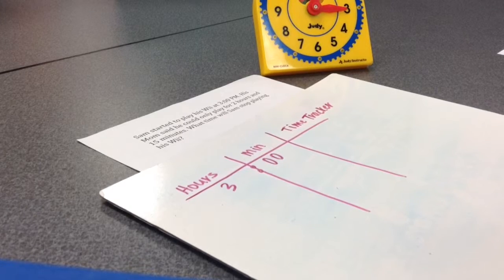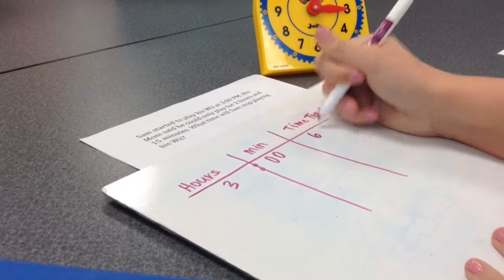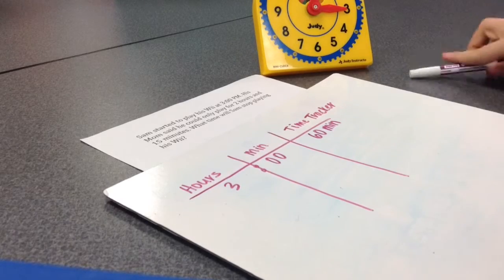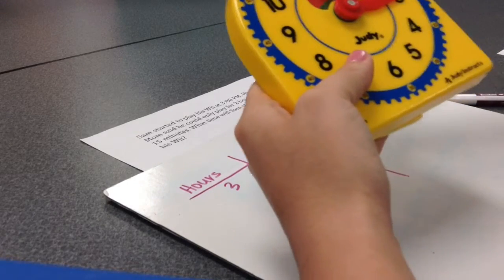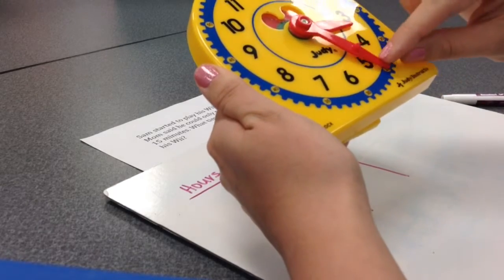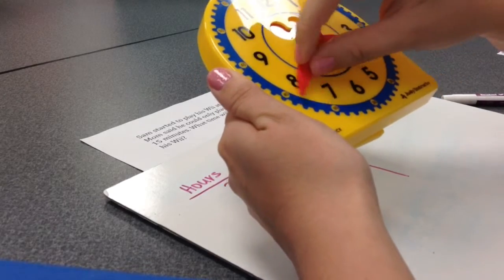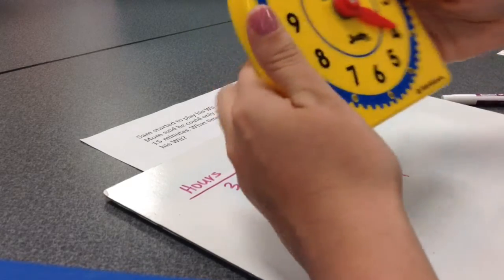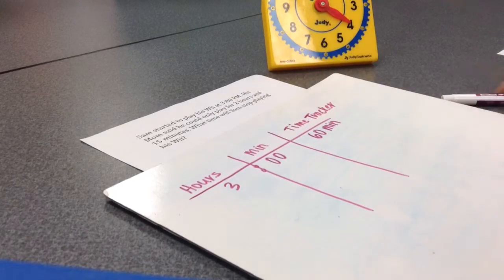His mom said he could only play for 2 hours and 15 minutes. So we know that 60 minutes is the same as an hour. So if we add 60 minutes and use our Judy clock to count, we can go 5, 10, 15, 20, 25, 30, 35, 40, 45, 50, 55, 60. We are now at 4 o'clock.